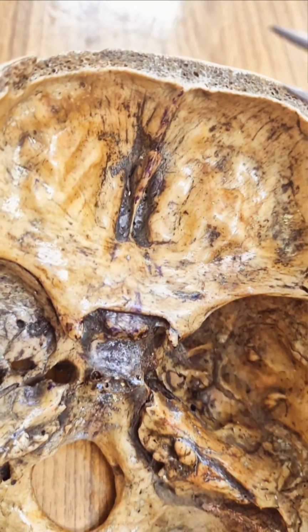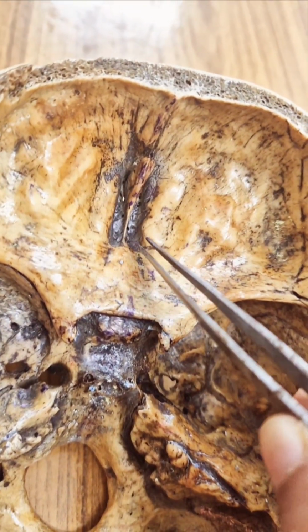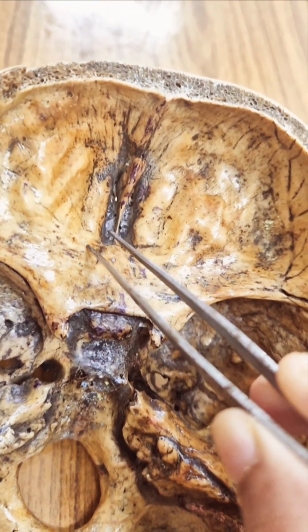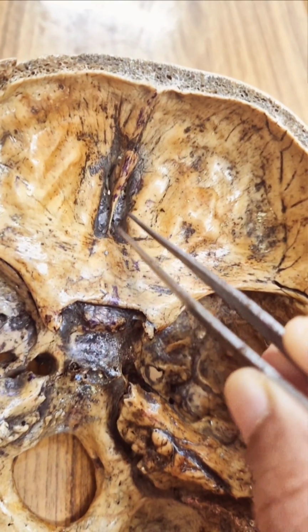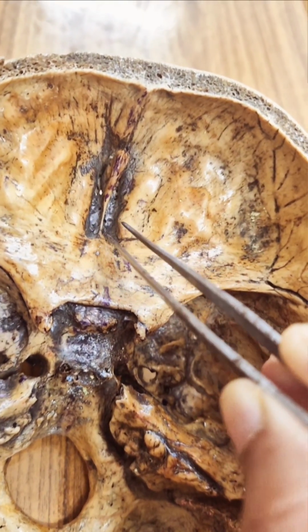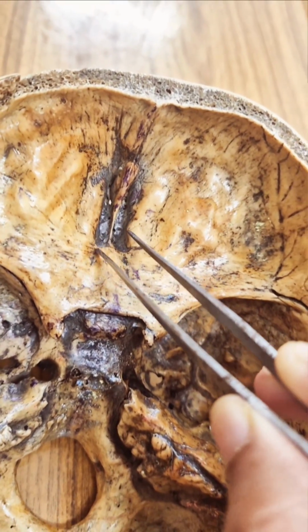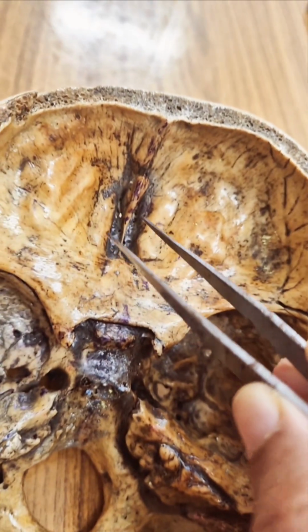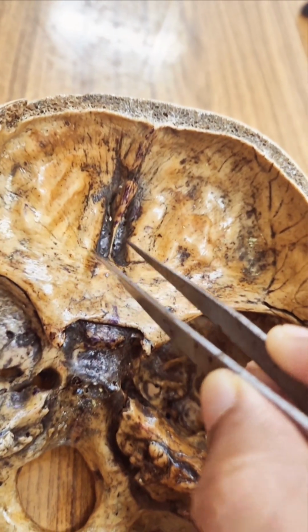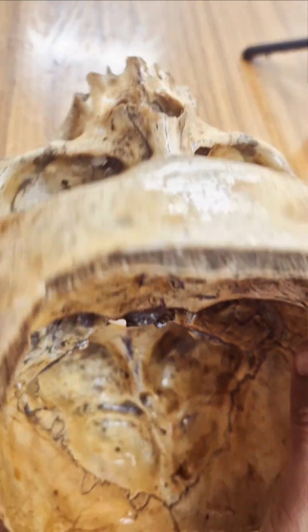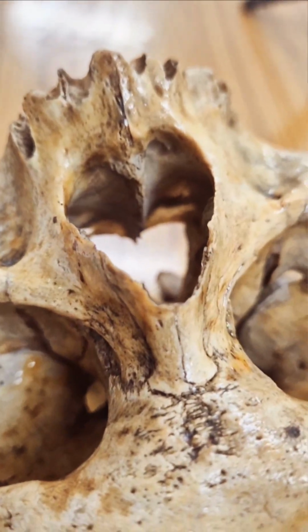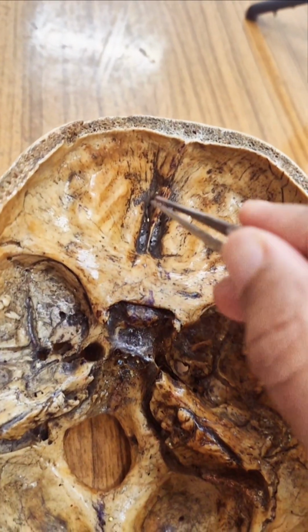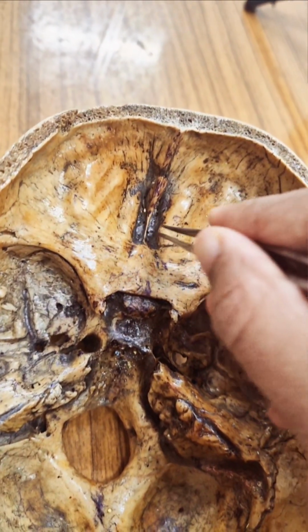Now in this cribriform plate, you can see some perforations or sieve-like perforated bony plates, small sieve-like perforations. So actually what happens is, olfactory nerves pass through this perforated plate from our nasal cavity, from the olfactory mucosa to the olfactory bulb here through this cribriform plate.